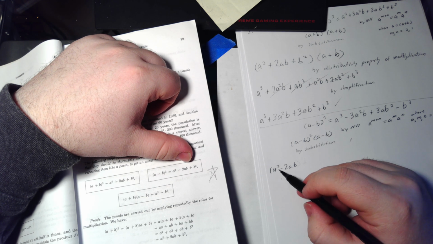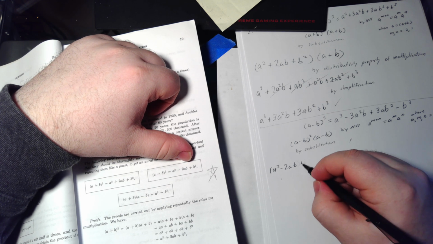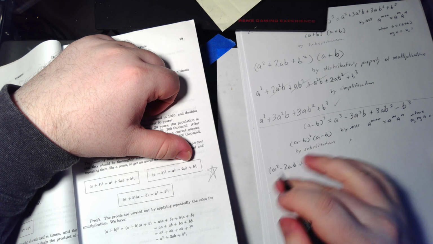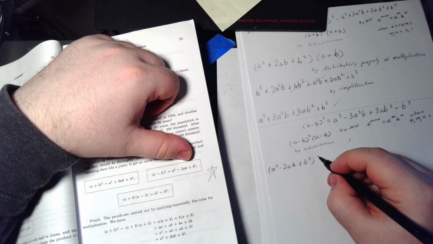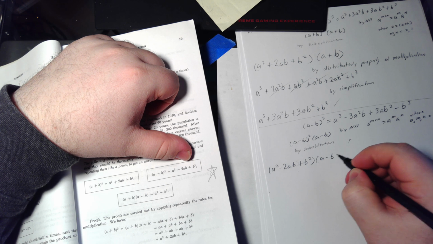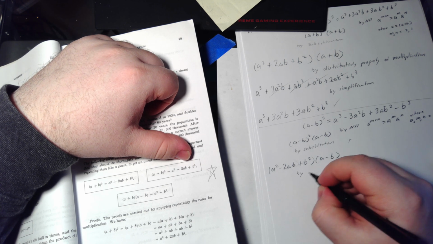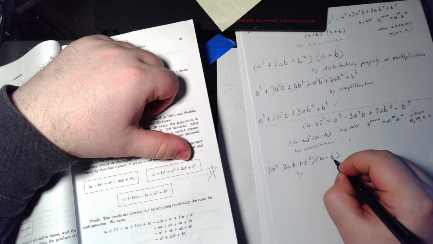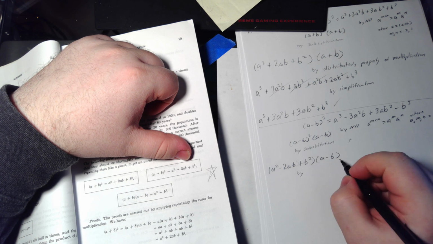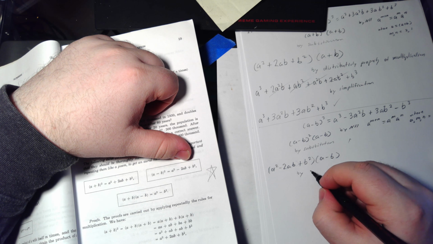Okay, a squared minus 2ab plus b squared. We put this in parentheses because we are also still multiplying by a minus b. Now that we have this here, we can use the distributivity property of multiplication to bring in the a and the b.